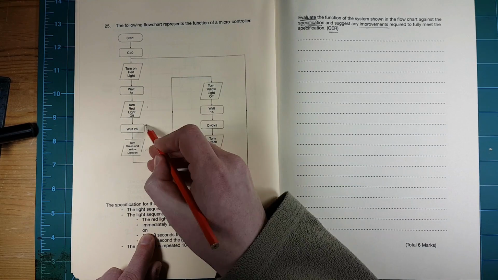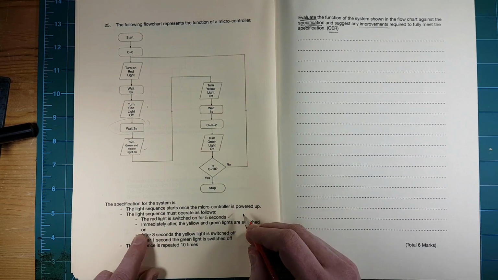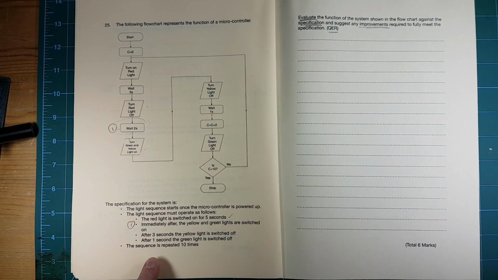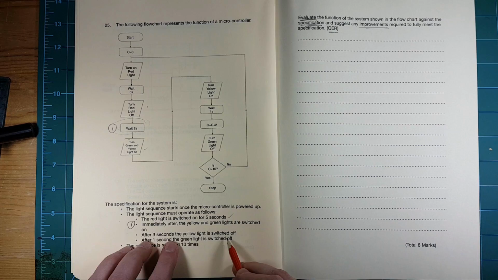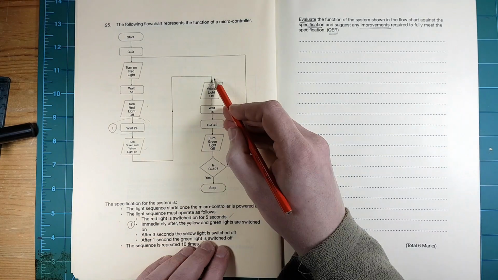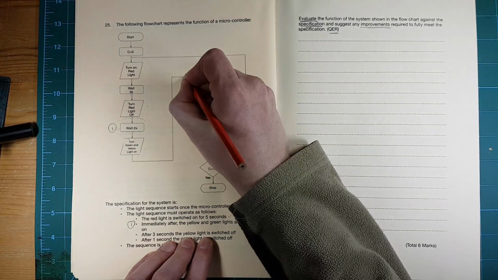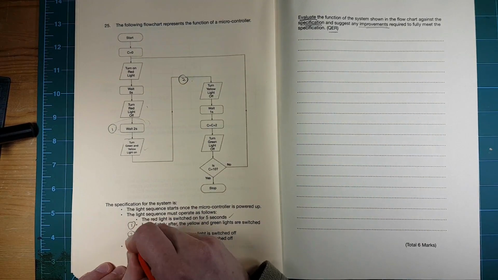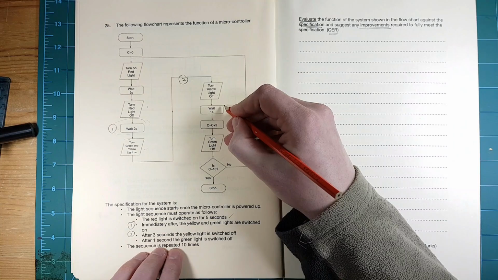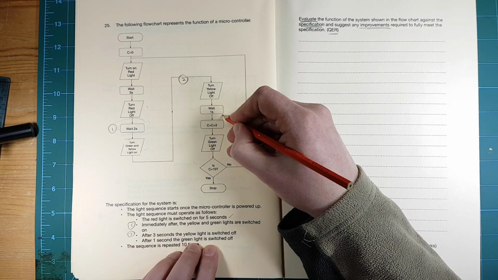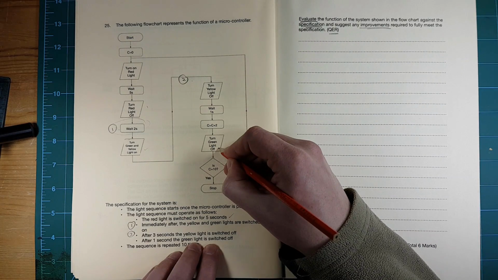So there they are switched on, but it's not immediately after. So I'm going to call that 1 there and that 1 there. After 3 seconds, this light is switched off. No, it's not. The yellow light's switched off instantly. So that is a problem there and there. Then we wait another second, and then we need to turn the green light off, which we are doing there.